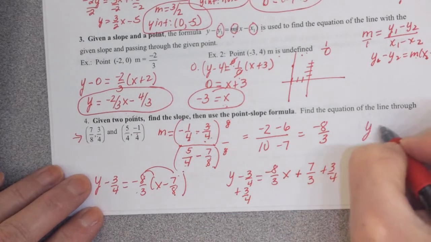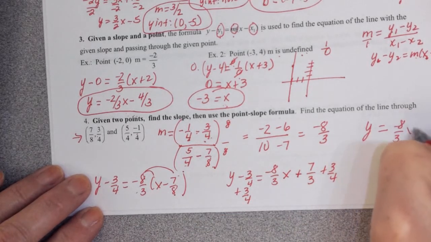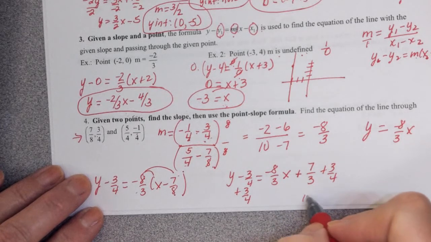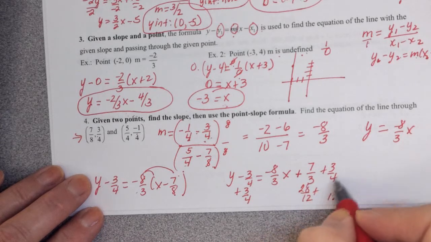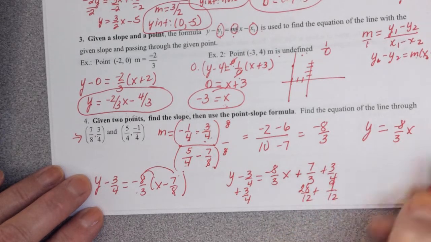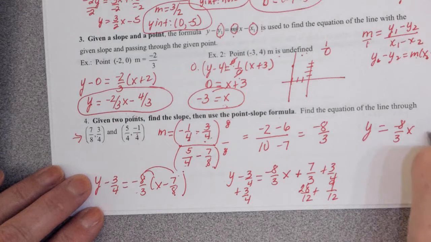So I'm going to have y equals negative 8/3 x, and then just get a common denominator of 12. So times 4, times 4, times 3, times 3. What's that going to be? 37.